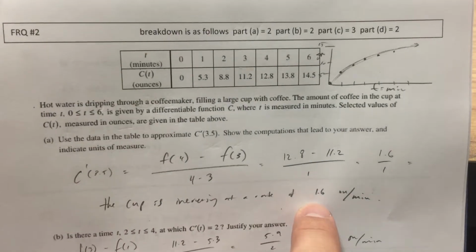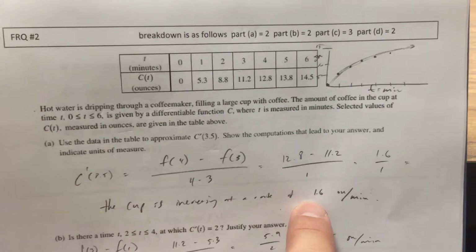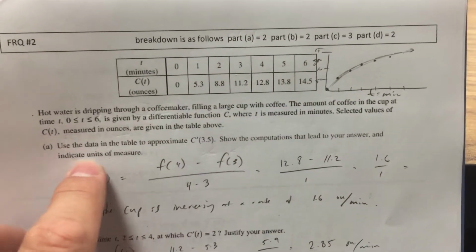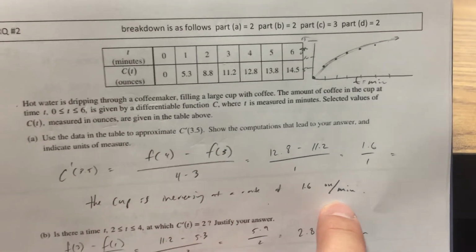So it's 1.6, right? It's increasing because it's positive 1.6. And it says to indicate the units of measure, so I put on there ounces per minute.